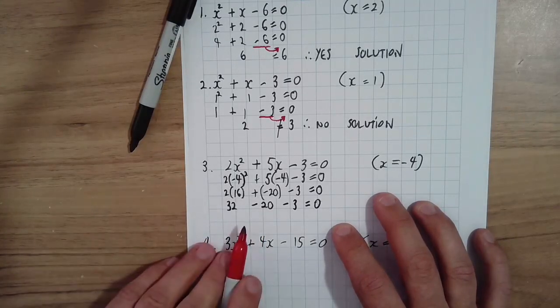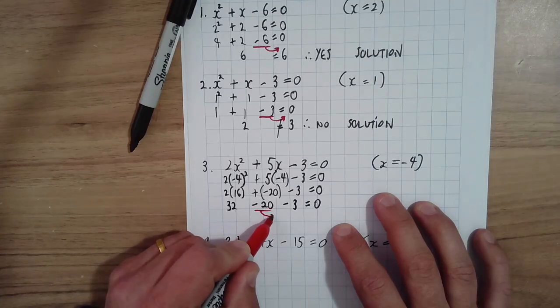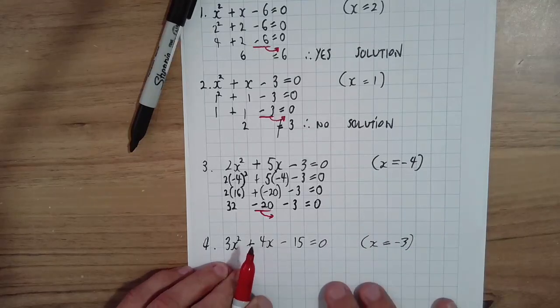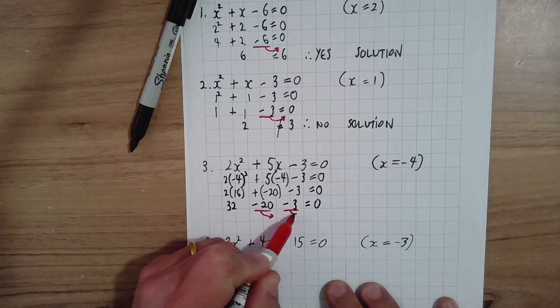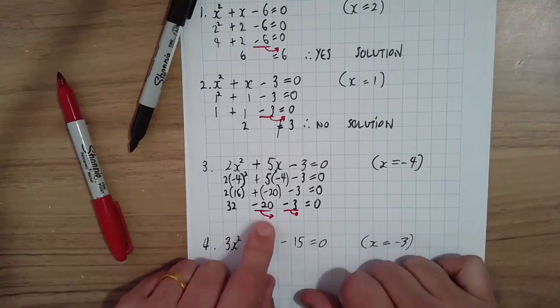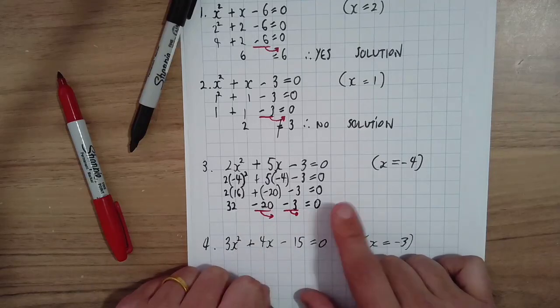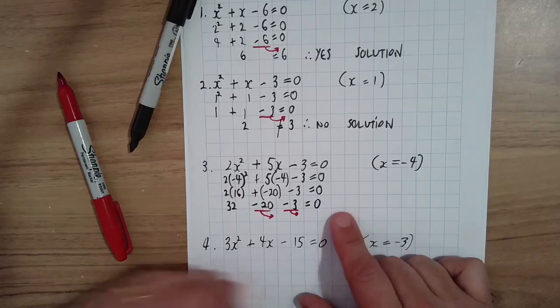Okay, so wherever we have a negative, we're going to send it to the other side of the equal sign. Our minus 20 and our minus 3, we're going to send both of those to the right hand side. So our minus 20 will become plus 20, and our minus 3, when we send it, will become plus 3.